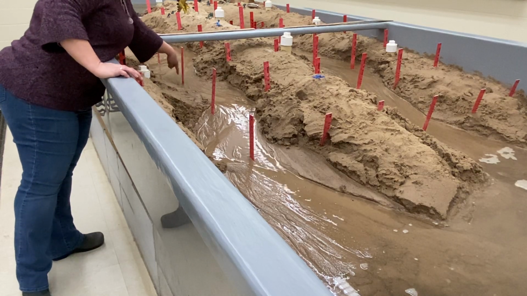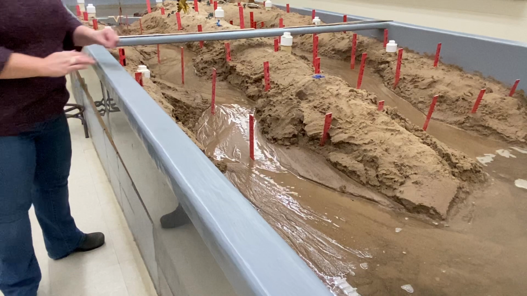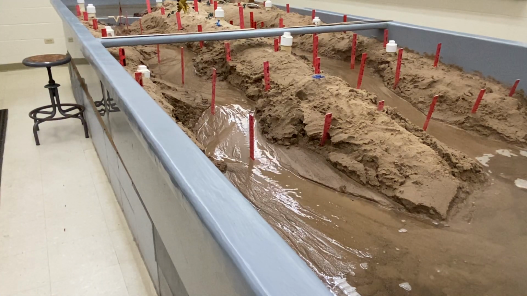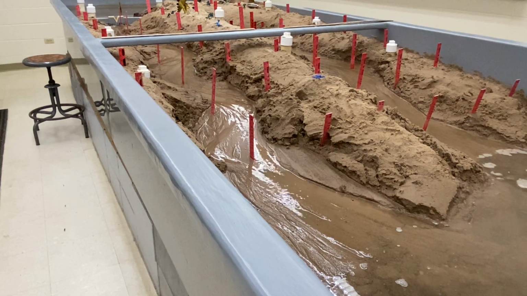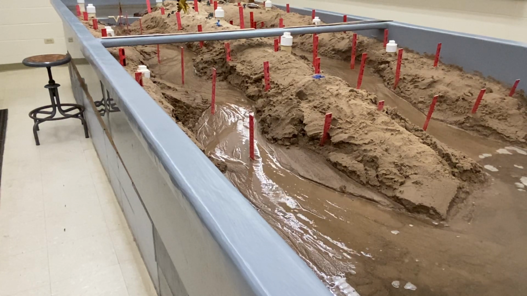And this part forming here that is coming out, or over here, is called the point bar. Are there point bars forming? It sure looks like there are point bars forming. Are they on the inside or the outside bank of the meander?